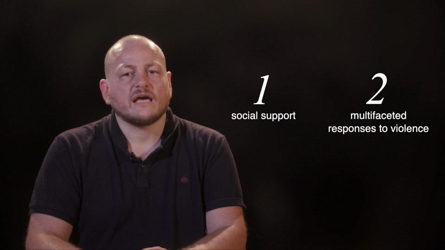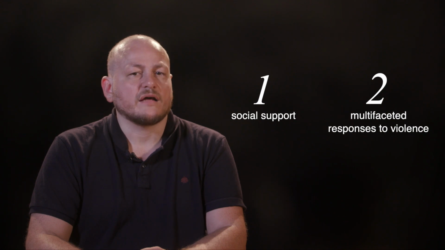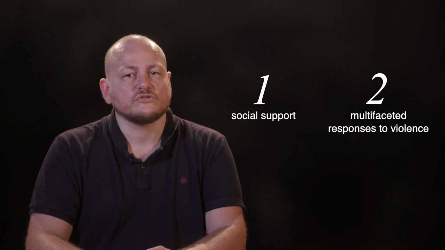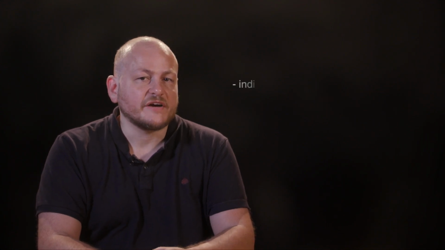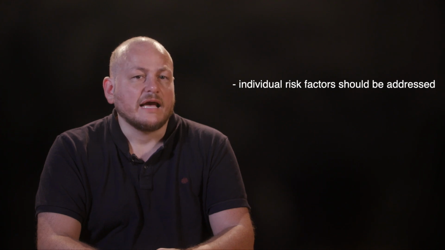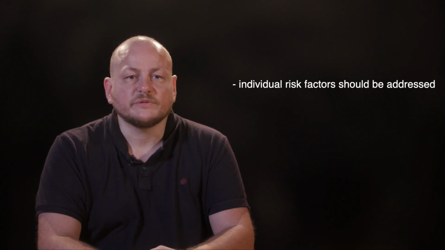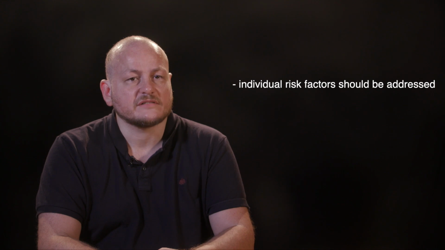Since violence is a multifaceted problem that has numerous roots, such as biological, psychological, or social issues, it should be confronted on several different levels. Therefore, appropriate measures are needed at all levels to prevent or stop violence against older people. For example, individual risk factors should be addressed, and steps should be taken to change behaviors associated with risks.